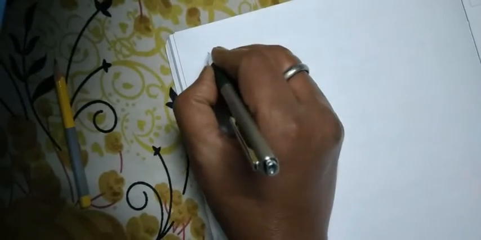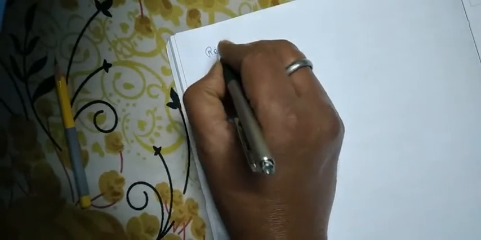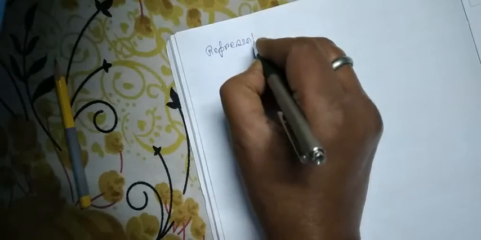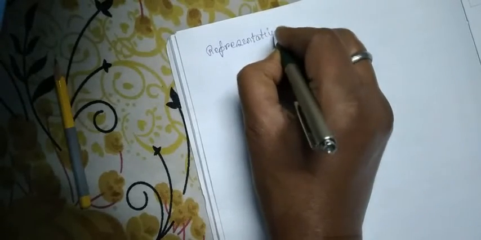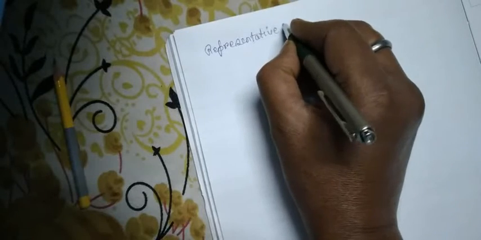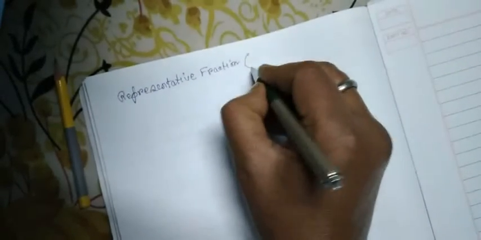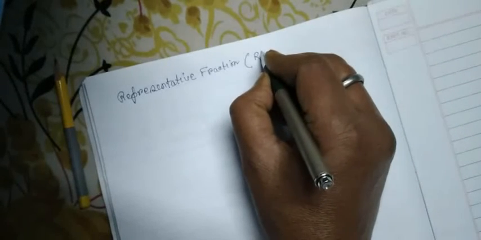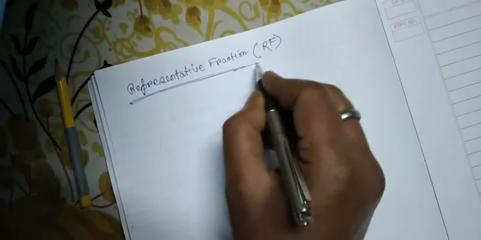In short it is called RF. What is the definition of RF, and what do you mean by representative fraction?